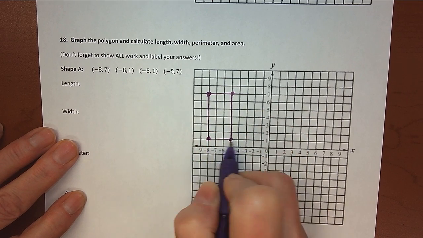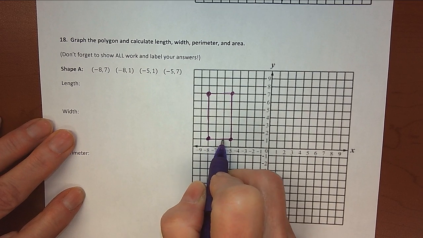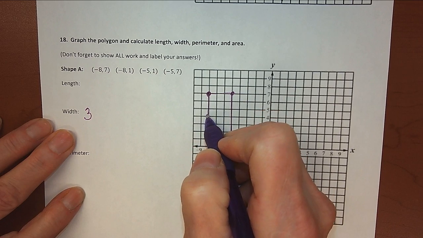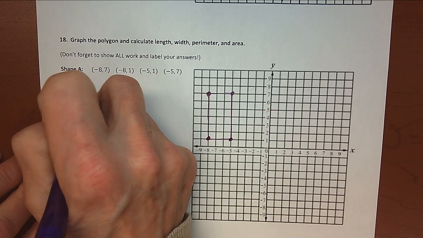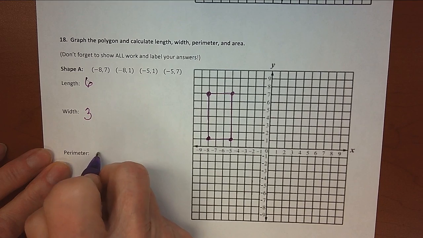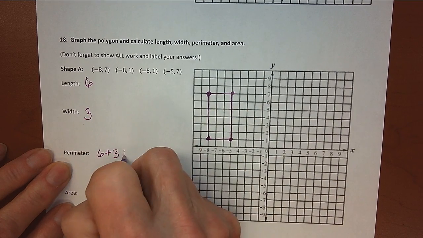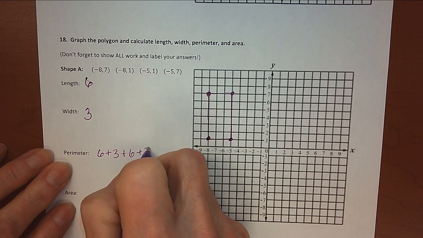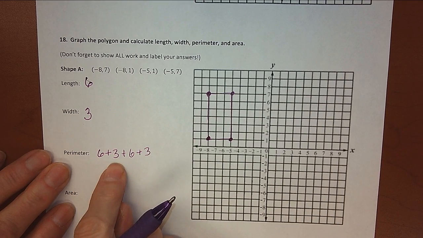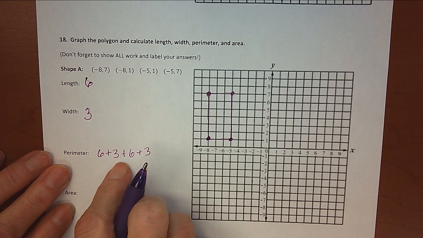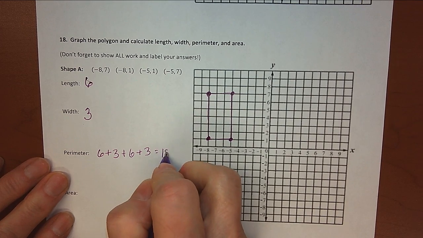with a width of 1, 2, 3 units, a length of 1, 2, 3, 4, 5, 6 units. Perimeter then would be 6 plus 3 plus 6 plus 3. Of course, we could do 6 plus 3 and then multiply that by 2, right? So 6 plus 3 is going to give me 9 times 2 is going to give me 18 units.